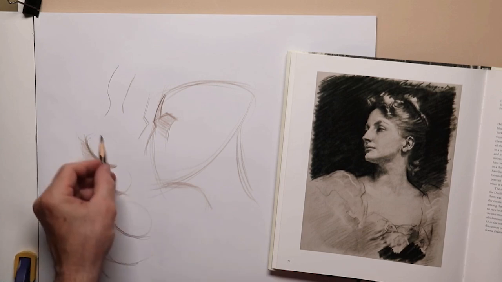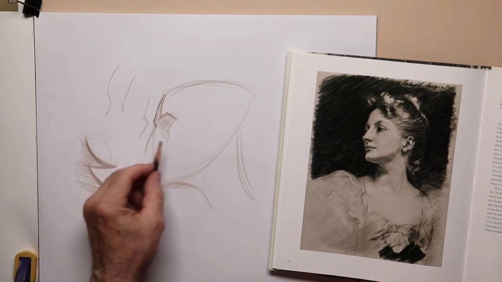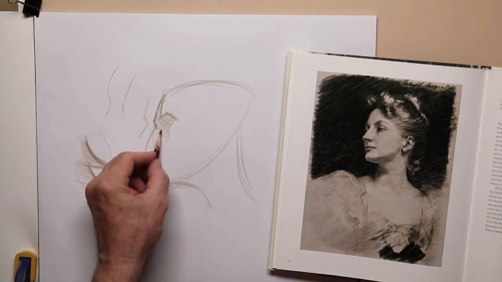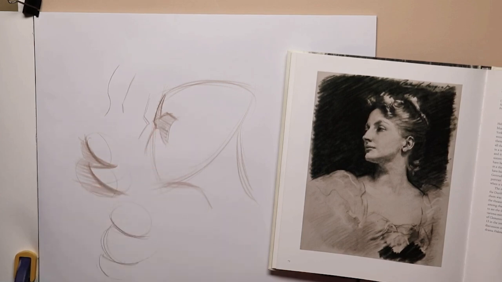When forms want to separate and show their own beautiful selves, we'll see zigzags. When they start to get lost in the other forms, we'll tend to see more curves and S-curves, like so.